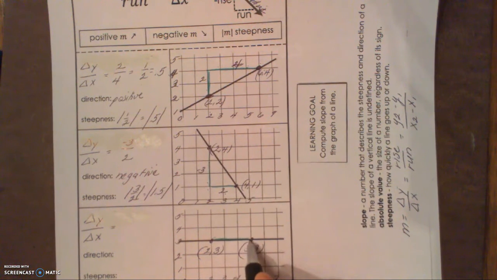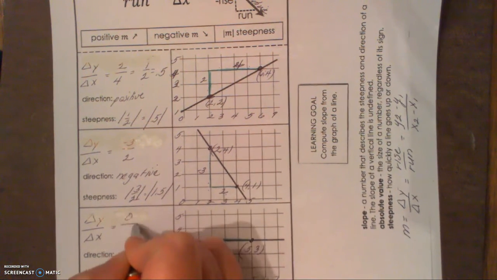So this is not vertical, it's horizontal. So the change doesn't rise or run, so that's 0. And underneath, it goes 3. So we're going to do 3.